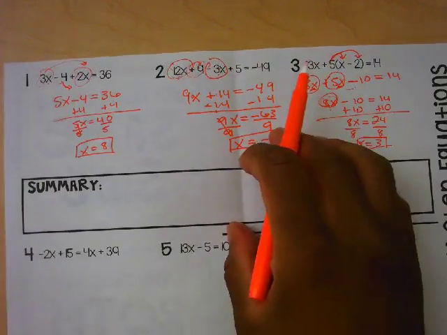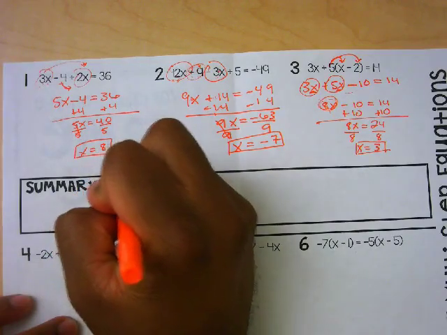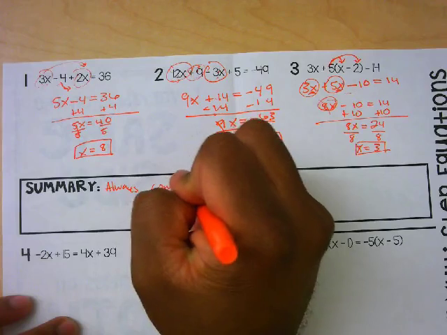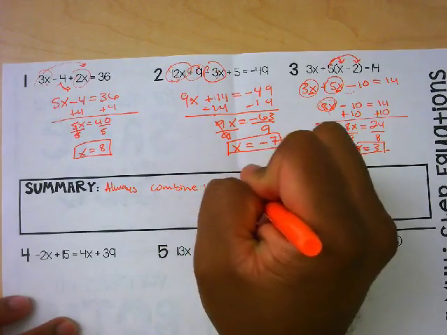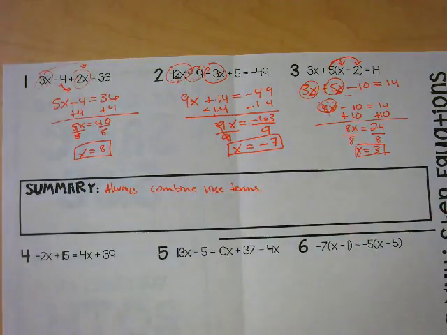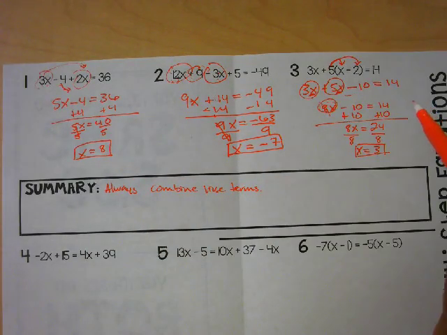So for the summary, we can say always combine like terms. You can also write in anything else you want to remind yourself about solving these equations.